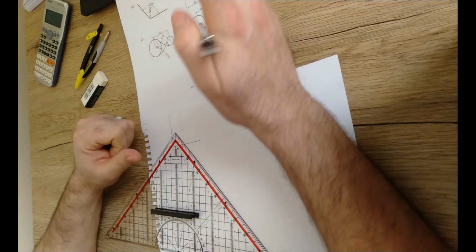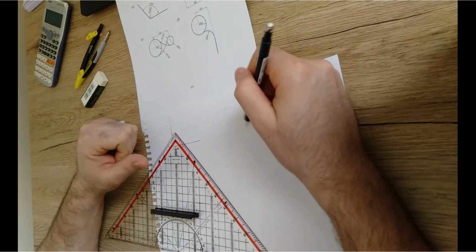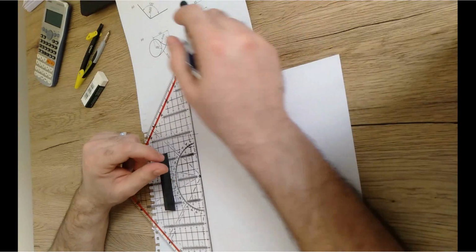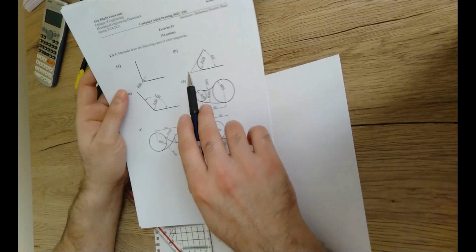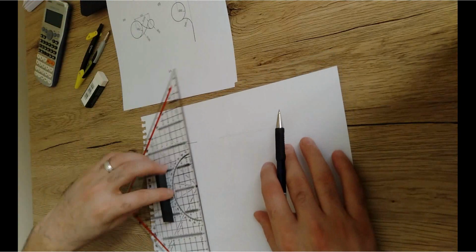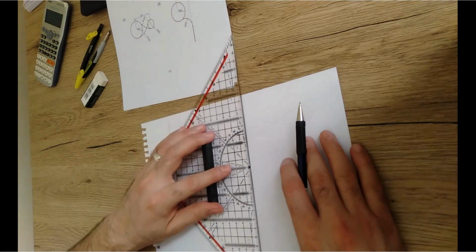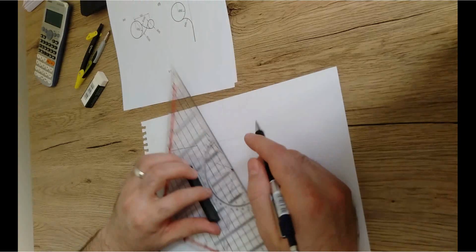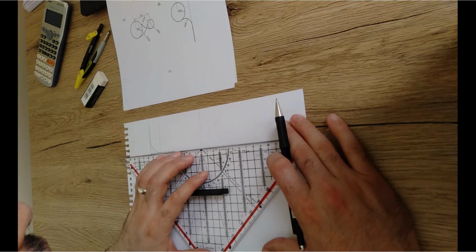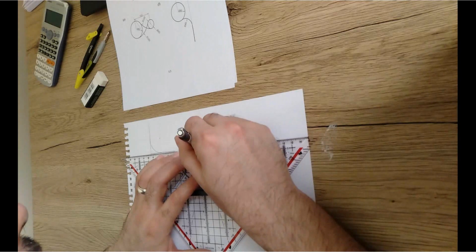Then I have to draw two other lines. One is parallel to the first line, the second one is parallel to the second line. But the normal distance should be the radius. The radius of this curve is already given as 20. So what I'm gonna do is measure normal to this line. I'm just gonna increase the thickness of this line a little bit so it can be seen in the video.